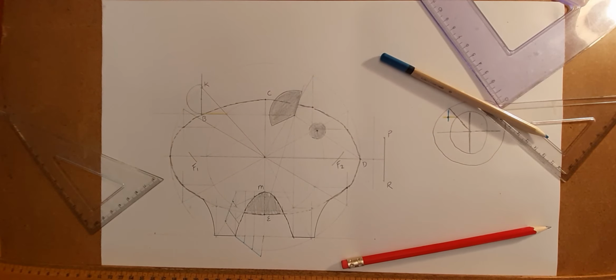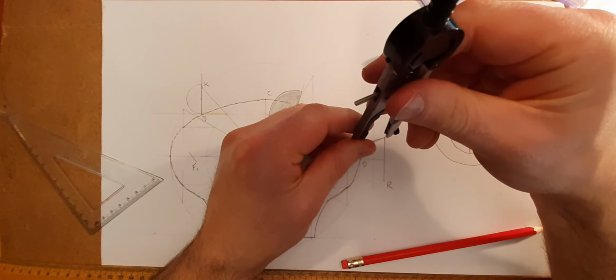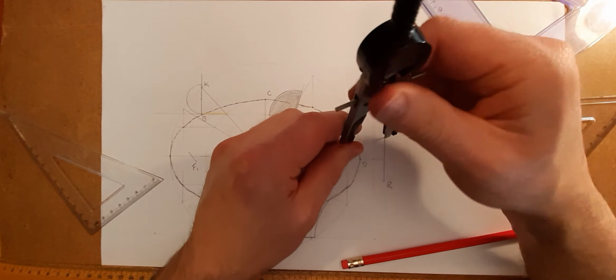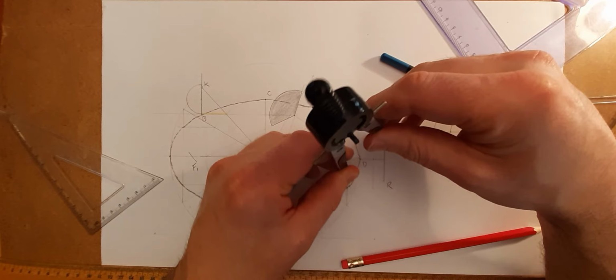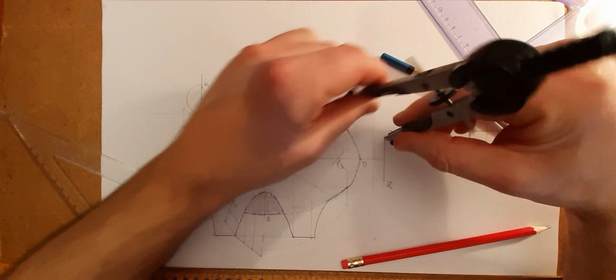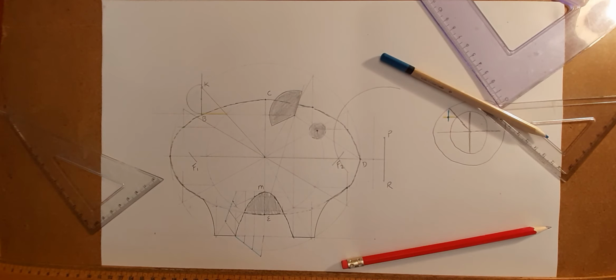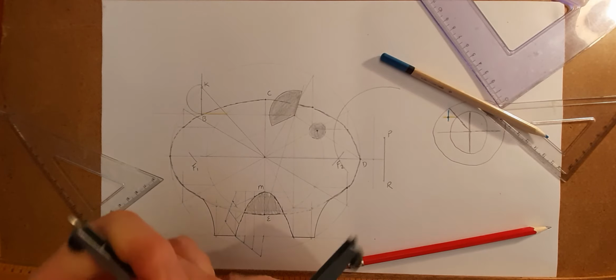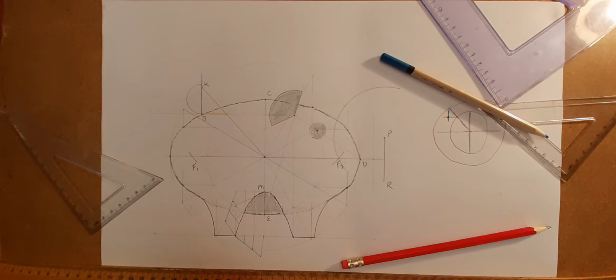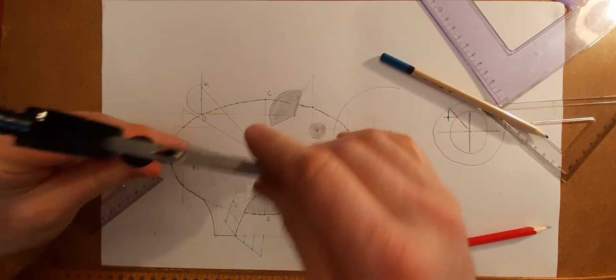And what you do then after that is you swing an arc here from P to F. Now somewhere on that, I need to get another arc, which is the full major axis. So I have my normal compass with the shutdown. I left it in school. I hope this thing will stretch enough.